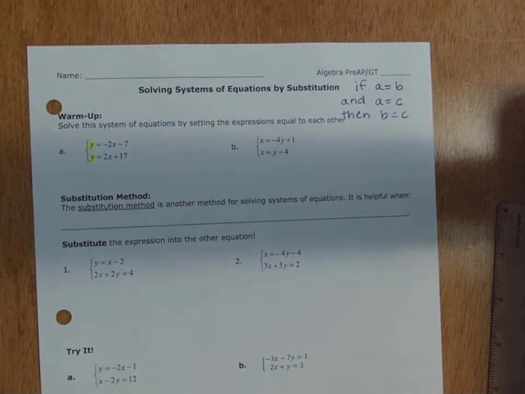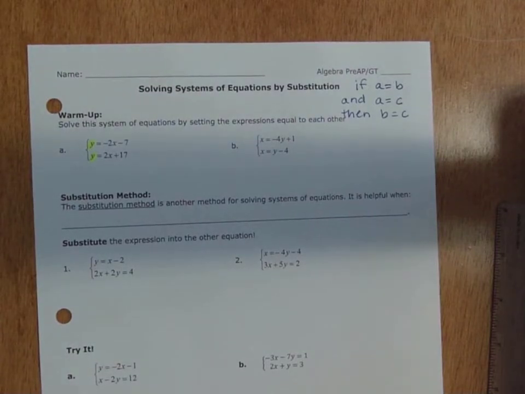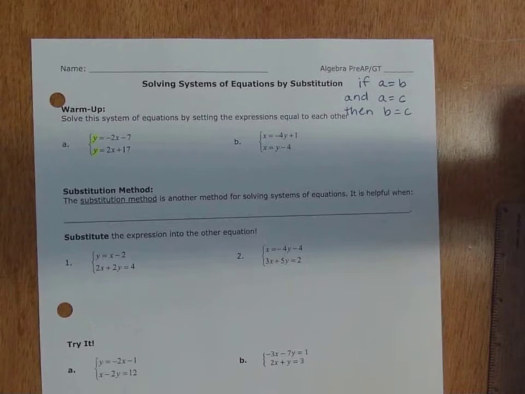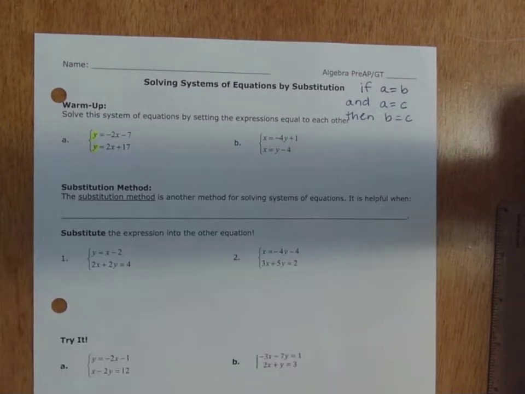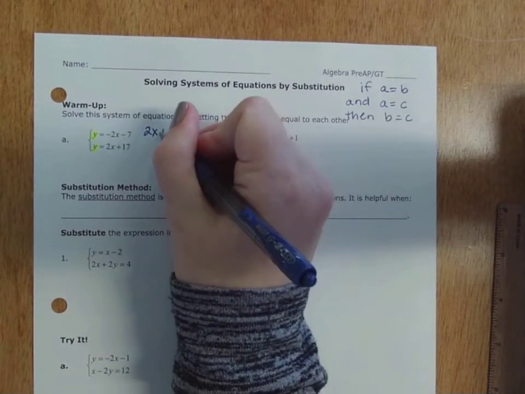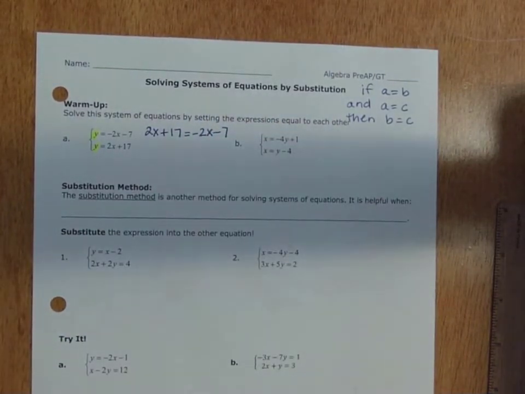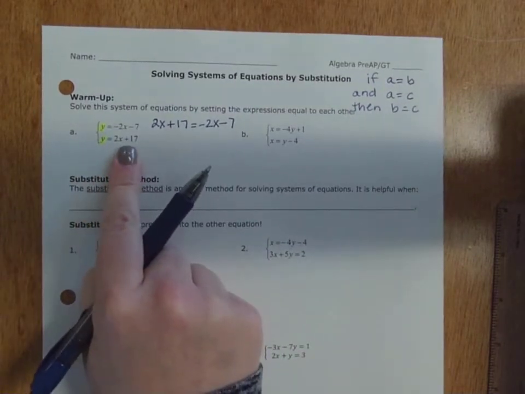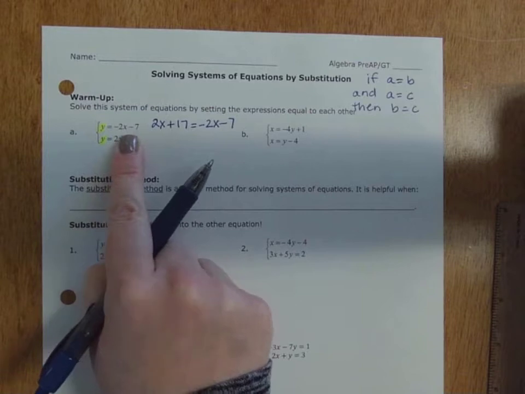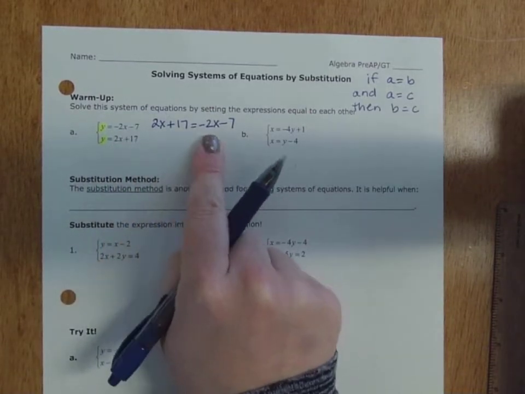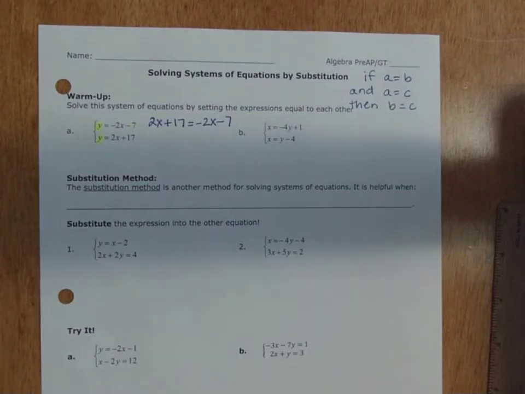If y equals negative 2x minus 7 and y equals 2x plus 17, what else do I know? Trevor: 2x plus 17 equals negative 2x minus 7. So if y equals this and y equals that, then this equals that. And now, what do you notice about our equation that we've just formed? We can solve for one variable. We can solve for x.